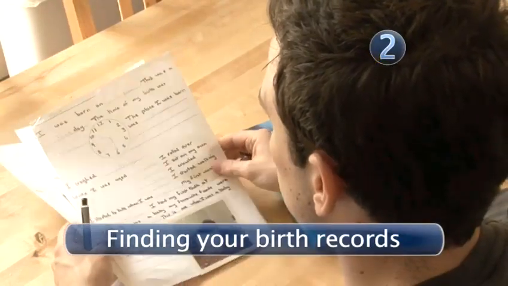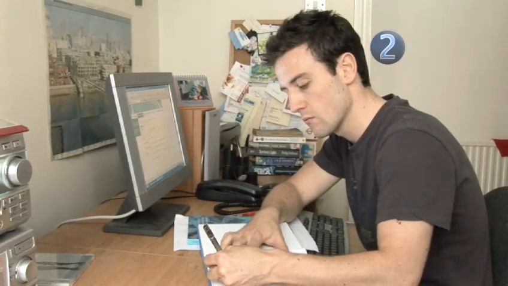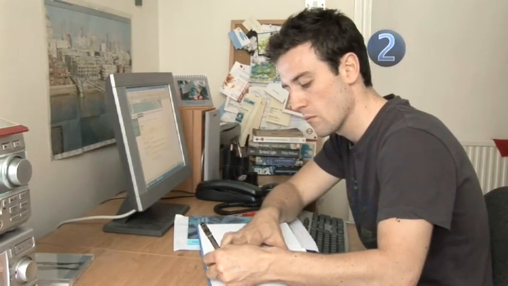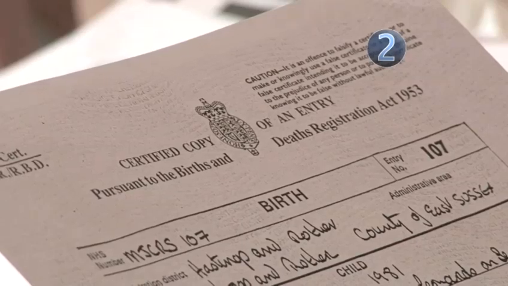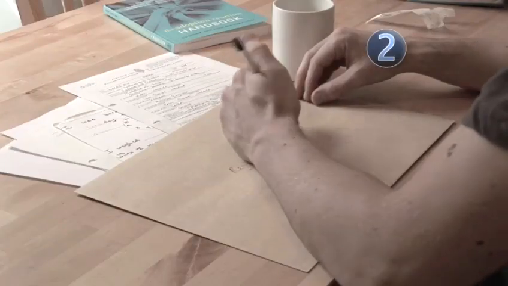Step 2. Finding your birth records. The first step in your search is to find out more about your birth parents. A great starting point for this information is your original birth certificate. Once you're 18, you can apply for a copy of this.